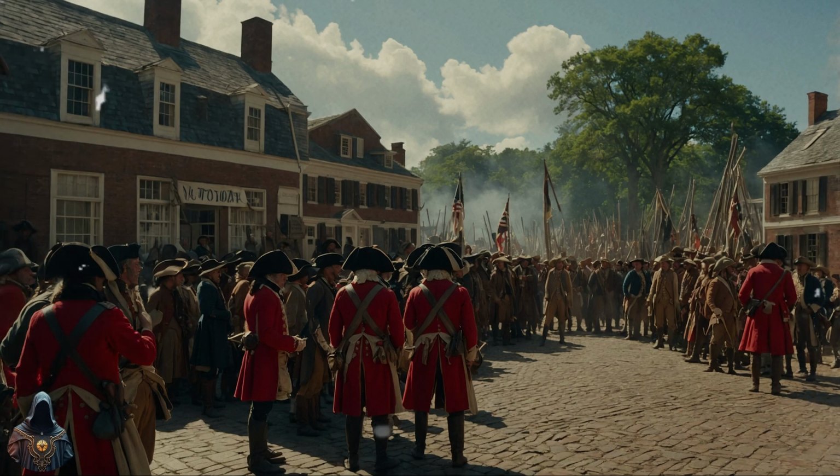Groups like the Sons of Liberty, led by figures like Samuel Adams, organized resistance. The boycott of British goods became widespread, and many colonists started to see themselves as part of a larger movement against British tyranny. What made the colonies ripe for revolution was not just the taxes, but also a growing sense of identity. Colonists were not just angry about the specific taxes, they were angry because they felt that their rights as Englishmen were being violated.